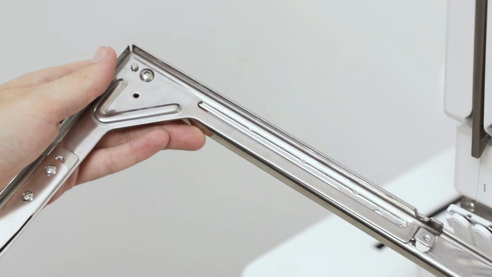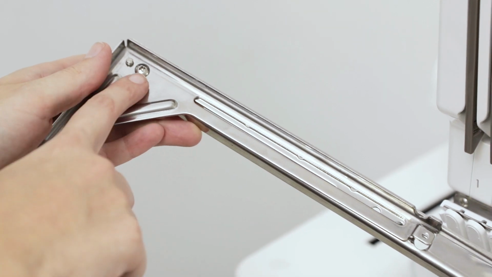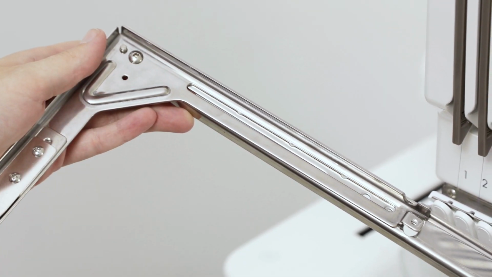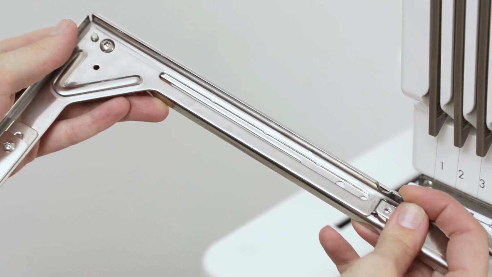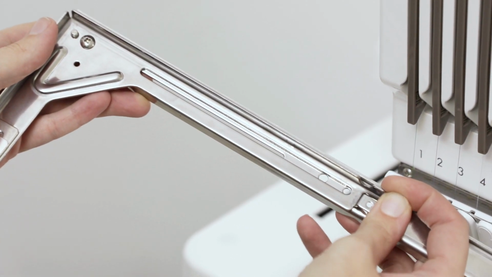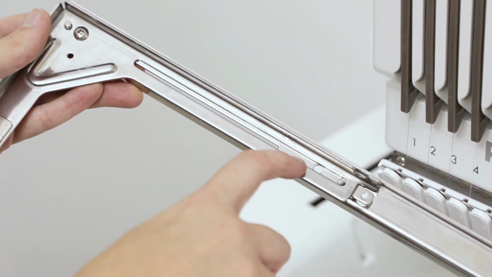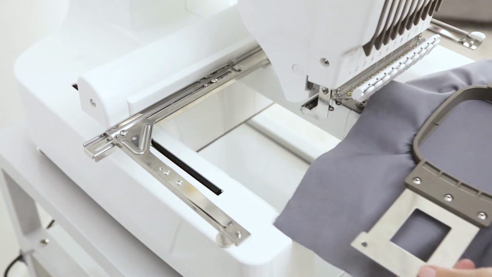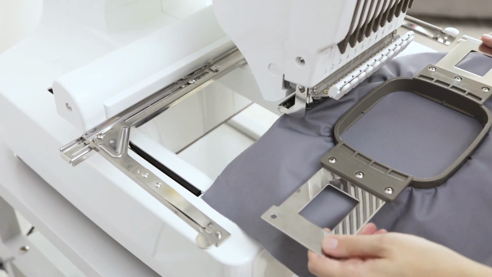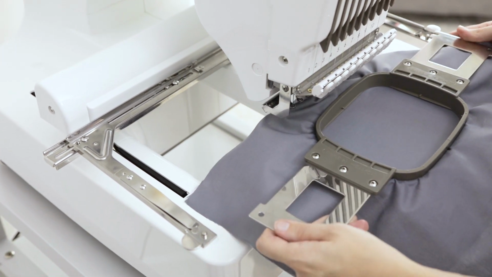This bar comes with your machine. This is what you will attach your embroidery hoops to. You will need to loosen this screw to adjust this part of the bar. Make sure that this part of the bar lines up with these holes. When you select a new hoop on your screen, you may have to adjust this bar to fit the hoop.